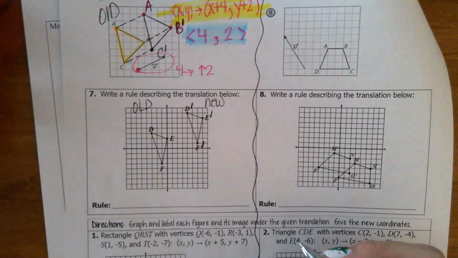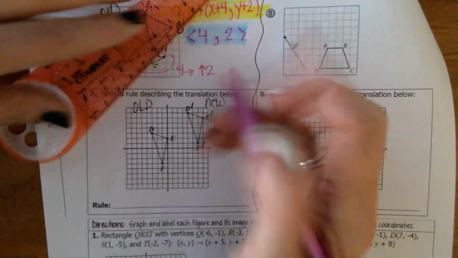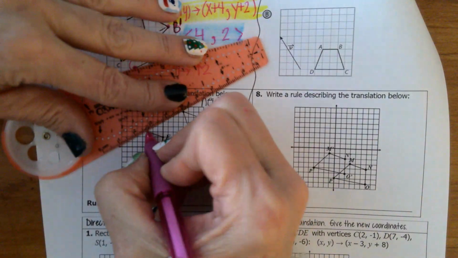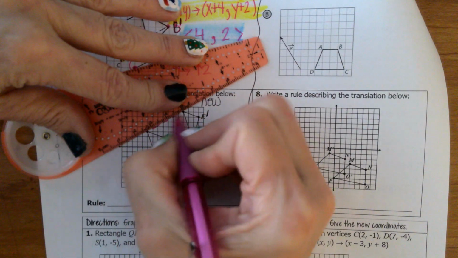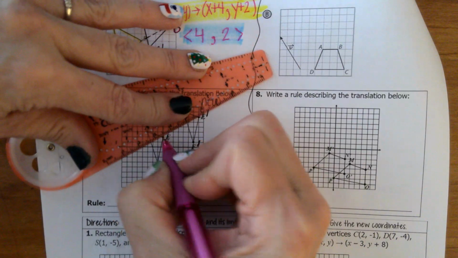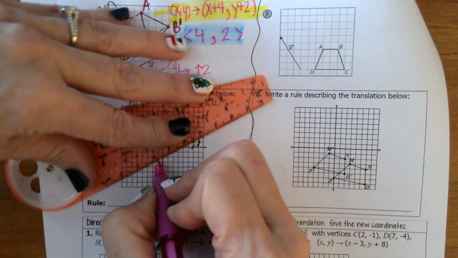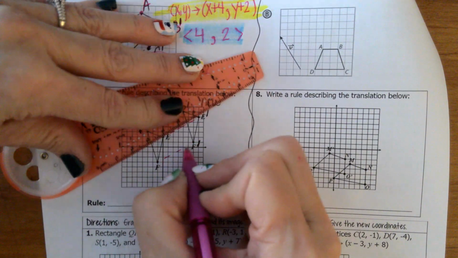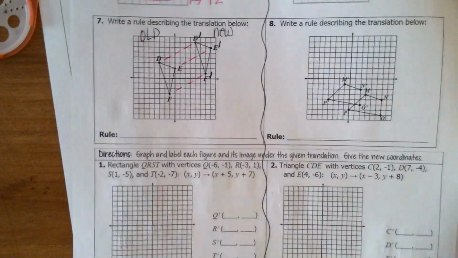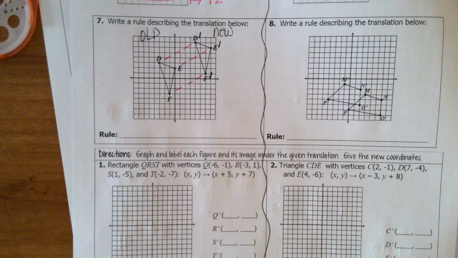Now, if you were to draw your little bitty pathways, everything would match up. Okay? Okay, see my little pathways there? But I want to know what is creating that pathway. I want to know what direction and how far.